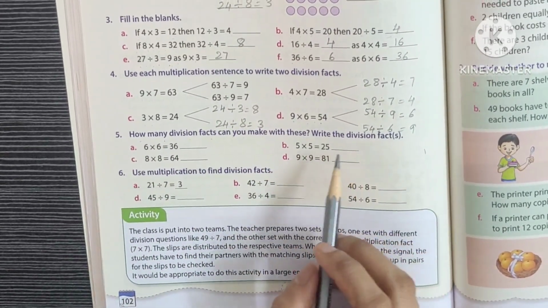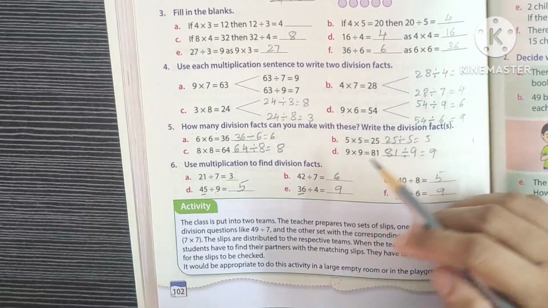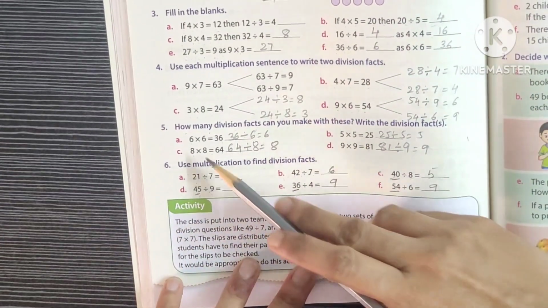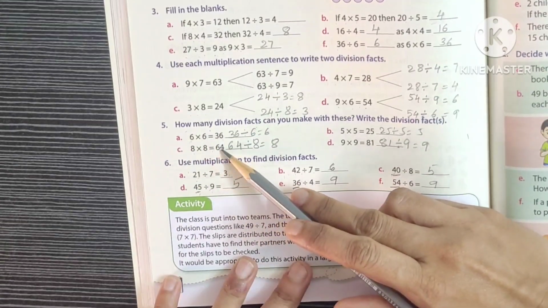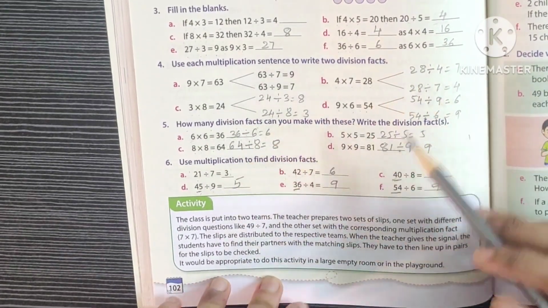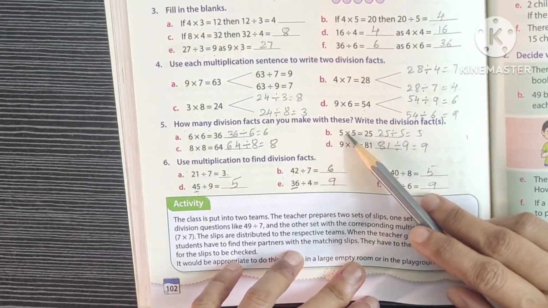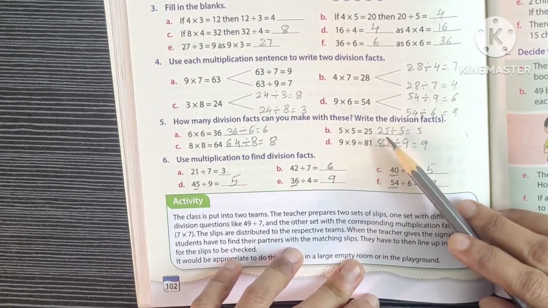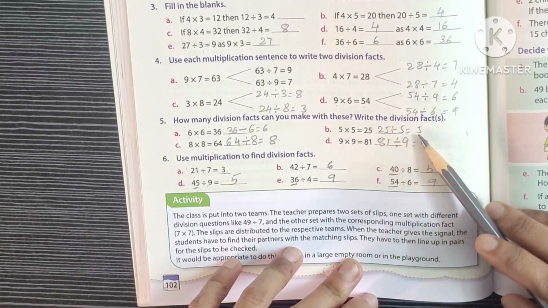Next, how many division facts can you make with this? Write the division facts. So from here we can get only one division fact. So 6 into 6 is equal to 36. 36 divided by 6 is equal to 6. Okay. Next, 5 into 5 is equal to 25. So the division fact is 25 divided by 5 is equal to 5.